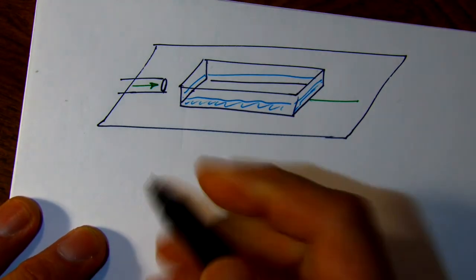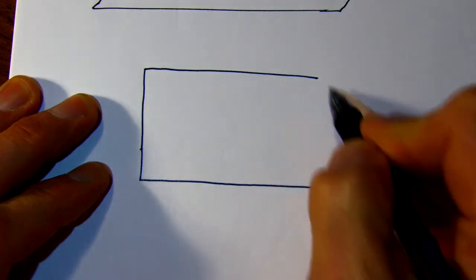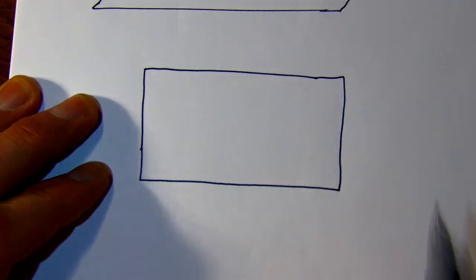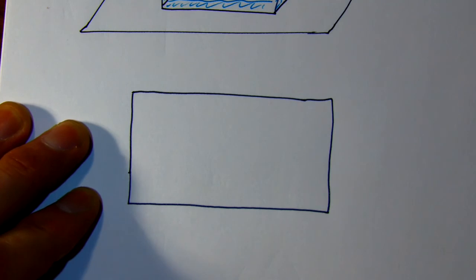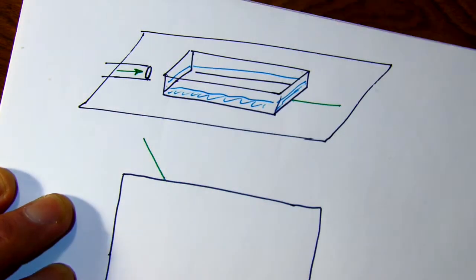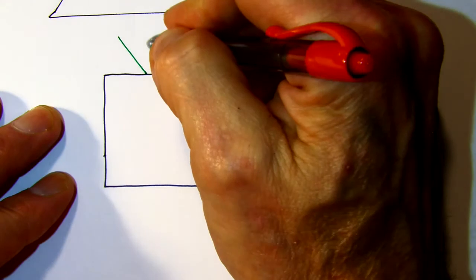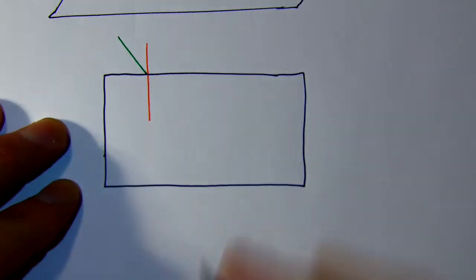All right, so we're going to draw that. We're going to draw this a little bit more elaborate so you can see exactly what's going on in lab. So now we have this light beam that's coming in. There's our green light that comes in. And it's always helpful, you actually need a ruler or a protractor, and there's your normal.